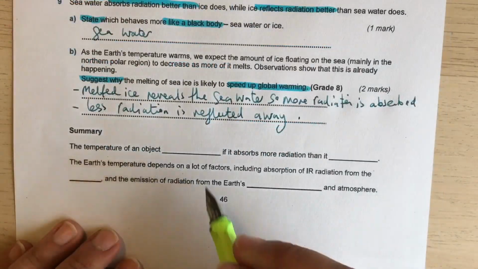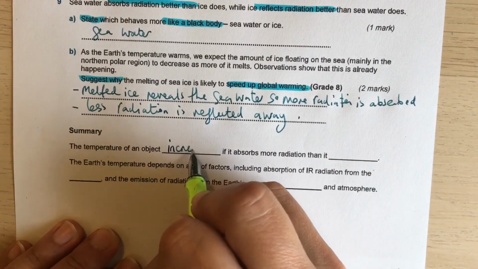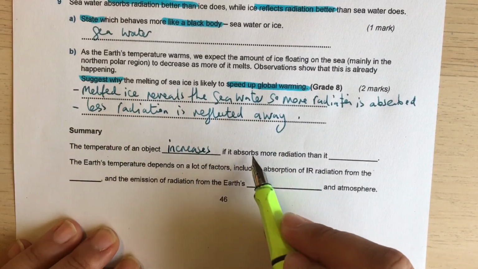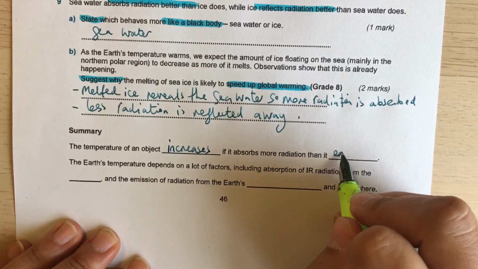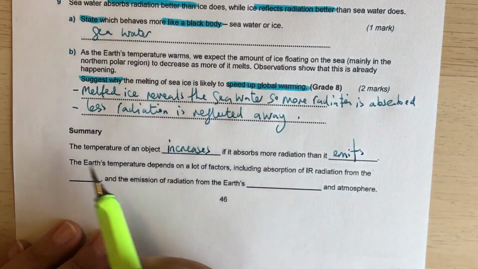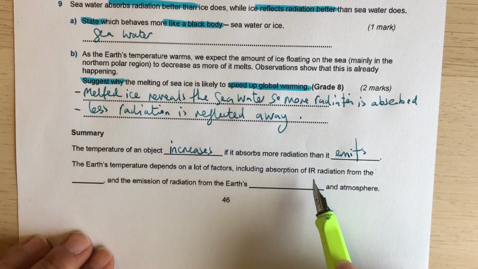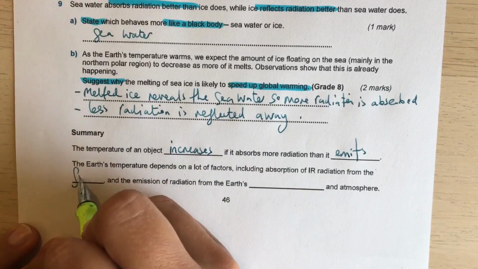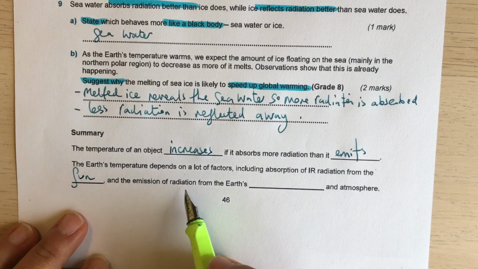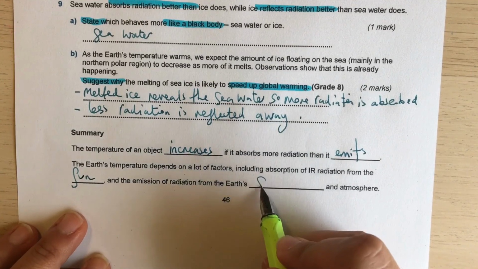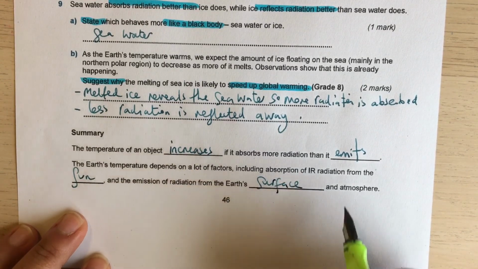The temperature of an object increases if it absorbs more radiation than it emits. The Earth's temperature depends on a lot of factors, including the absorption of infrared radiation from the sun and the emission of radiation from the Earth's surface and atmosphere.